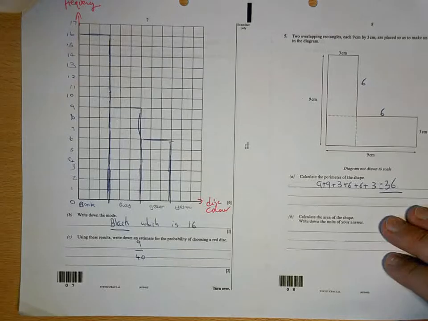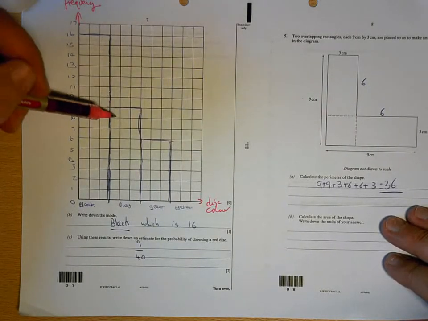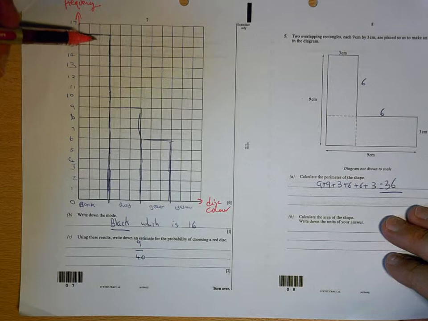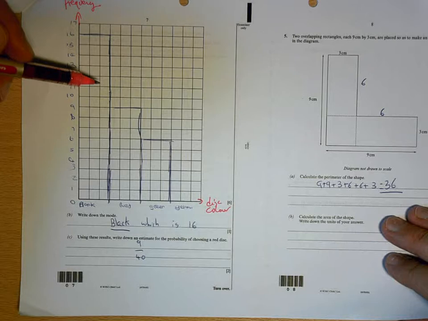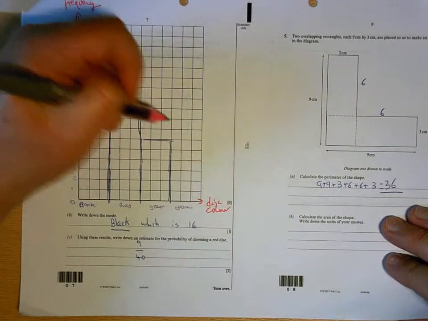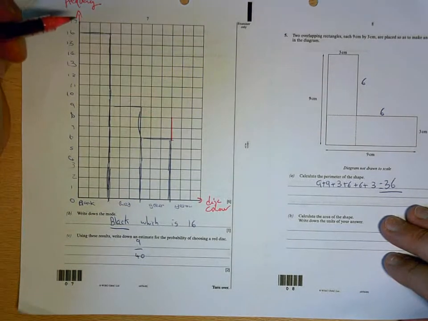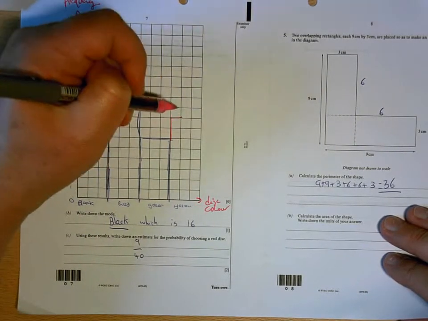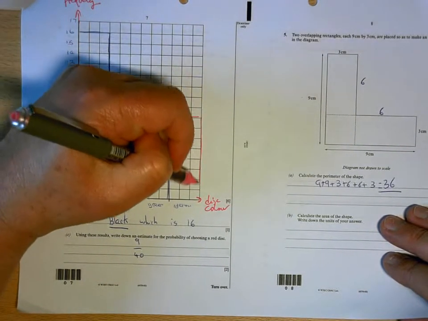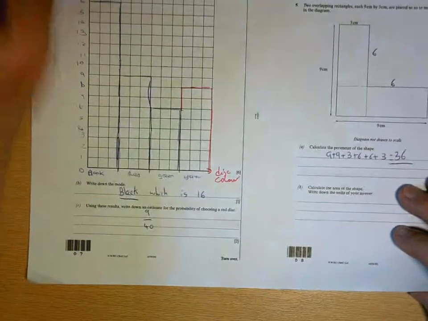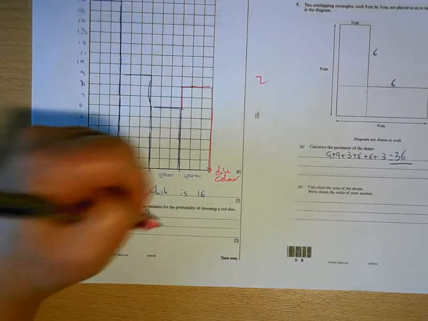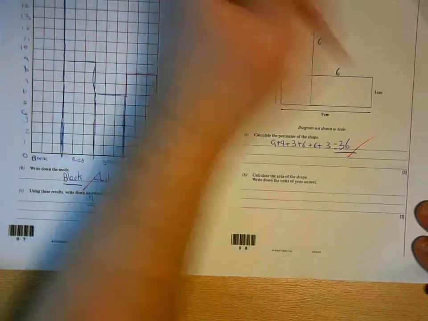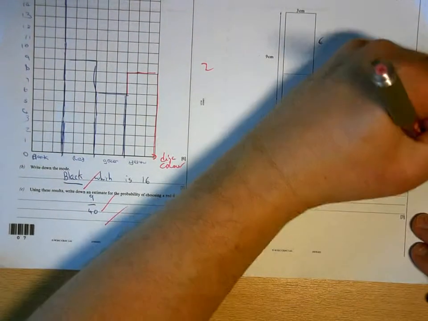So black, red is 9. Black is 16, green is 7, so you haven't done yellow, which is 8. So you lose another mark for that, so only 2 out of the 4 available there. Black, which is 16, 9 out of 40, good. 36 is correct. So 3 marks for that, sorry.